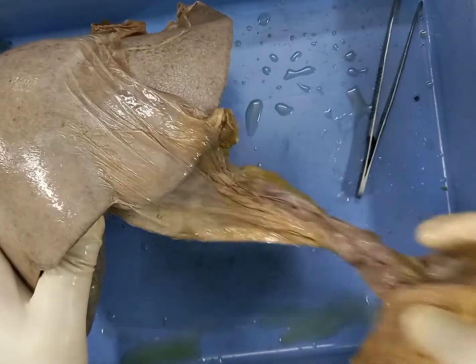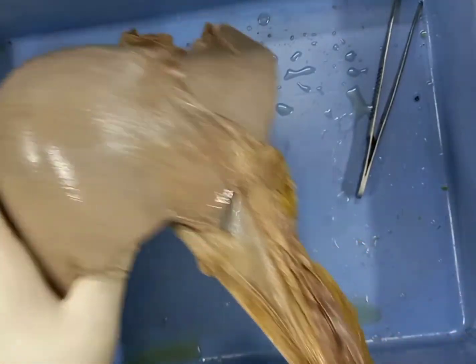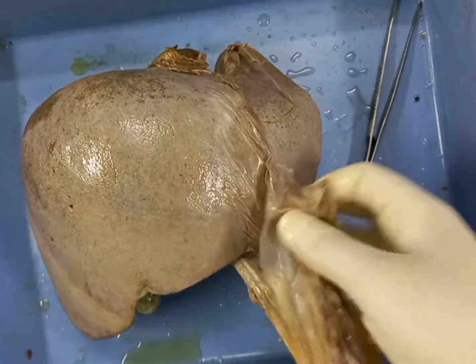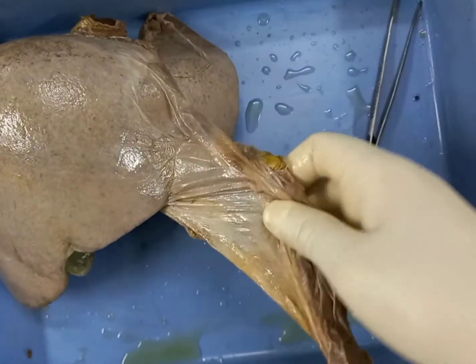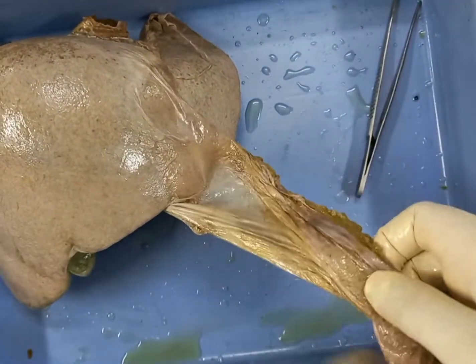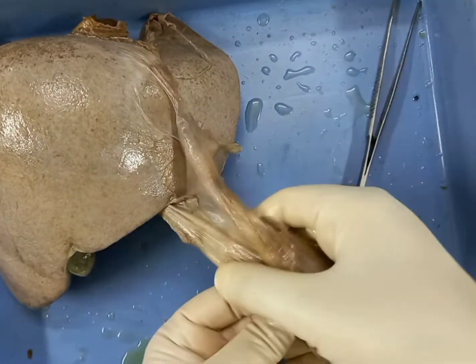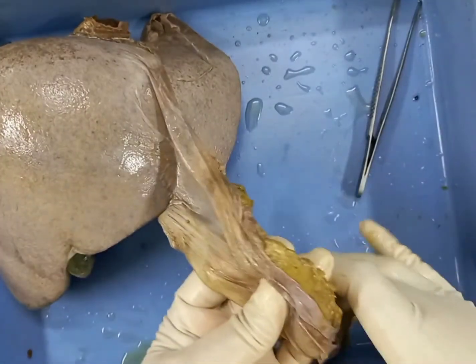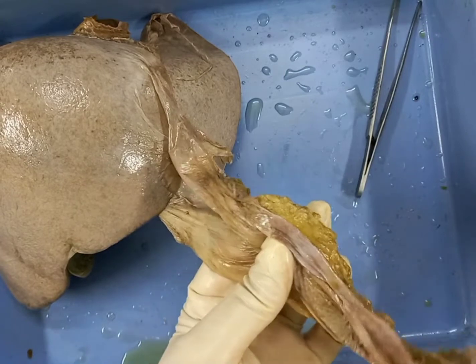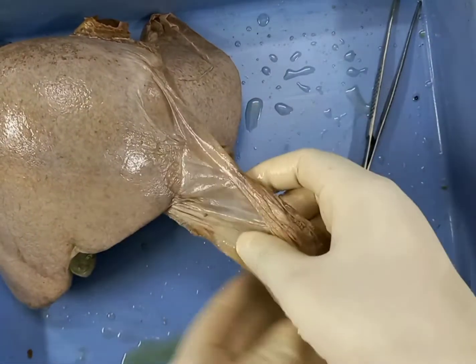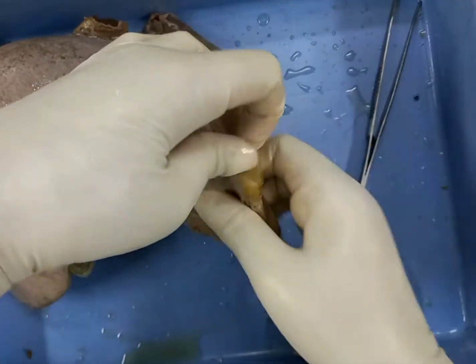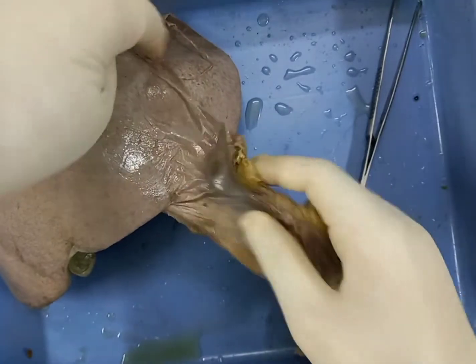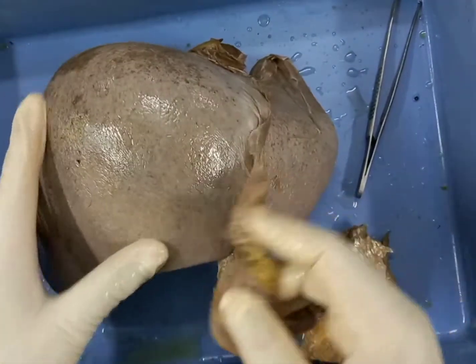See, this was the umbilicus, and the sickle shaped ligament on its free margin extends here, where the ligamentum teres is. This double fold of peritoneum is attached to the anterior abdominal wall right from the umbilicus up to the diaphragm.